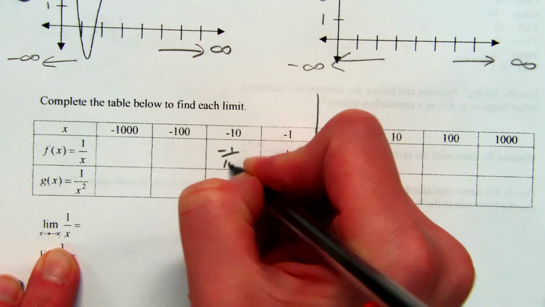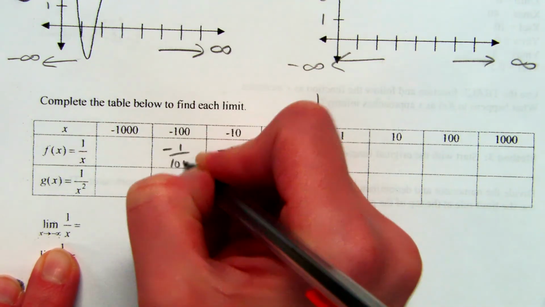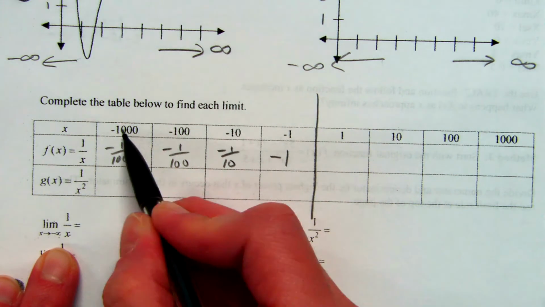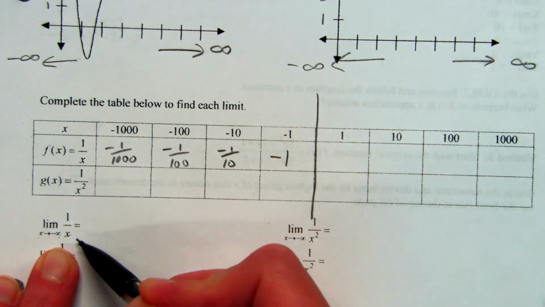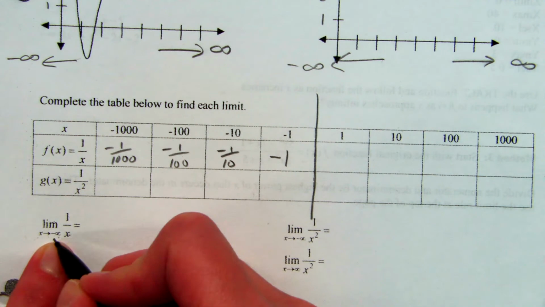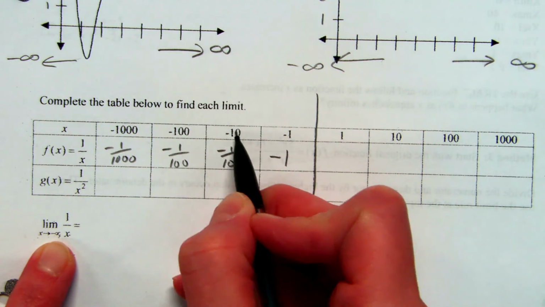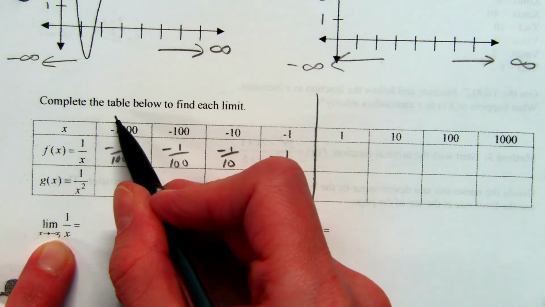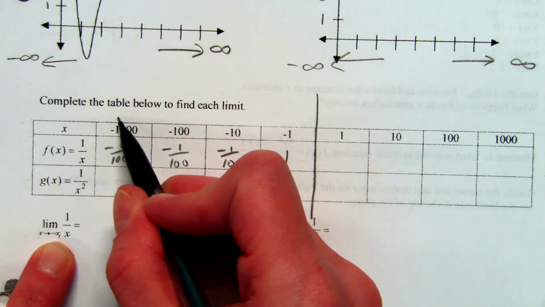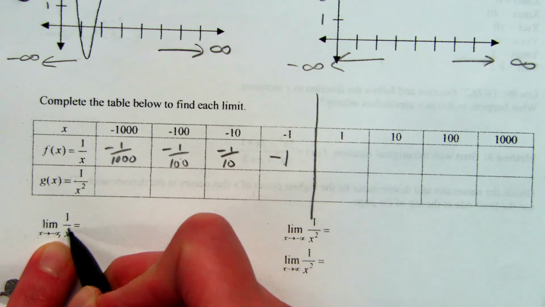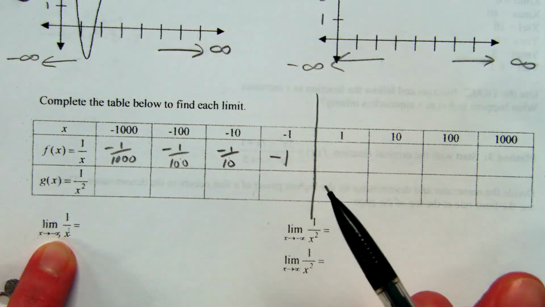Then I'd have negative 1/10, negative 100th, negative 1,000th. If I'm putting in these numbers for x, to see what we're getting as we approach negative infinity, we're substituting in bigger and bigger numbers. You could put in negative 1 million, negative 10 trillion. What seems to be happening to these numbers as you go further and further left? They get smaller.